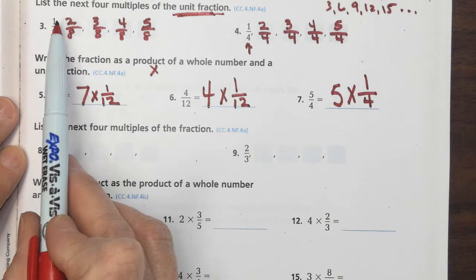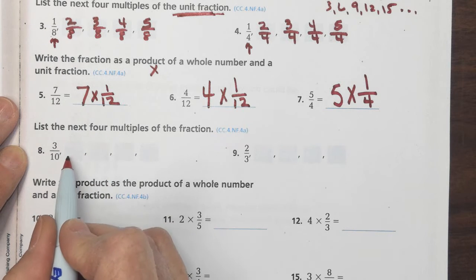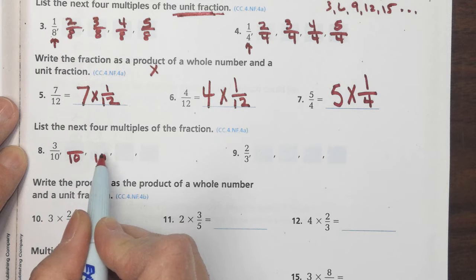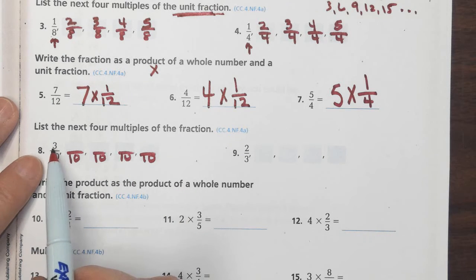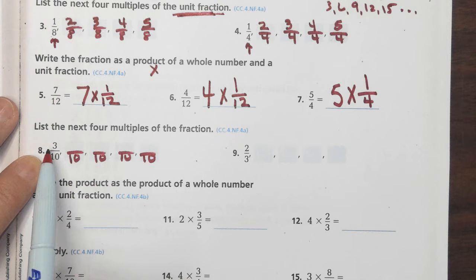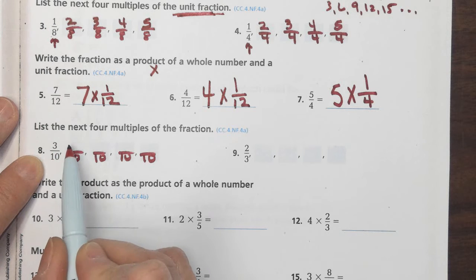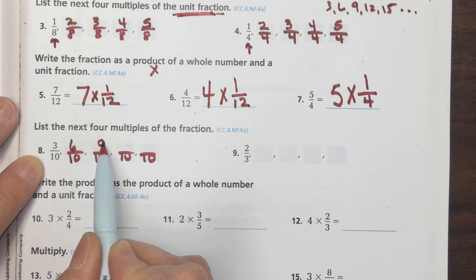On our next one, we have to name the next multiples of the fraction. Remember, these multiples were easy because the first number was 1, so 1 times 2 was 2. We can go ahead and put all of our denominators in because the denominator doesn't change, but this doesn't start with 1. Now it's 3. We said 1 times 2 is 2. Now we have to say 3 times 2 is what? 6.